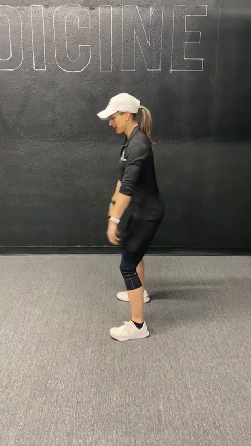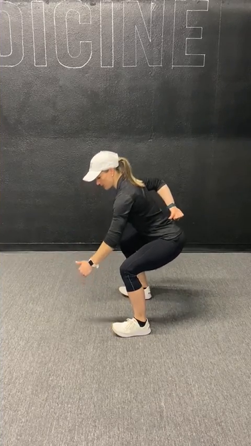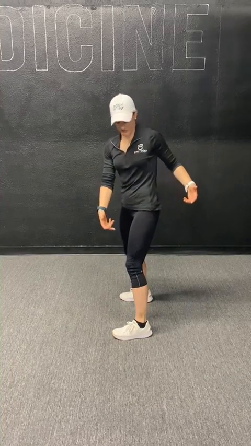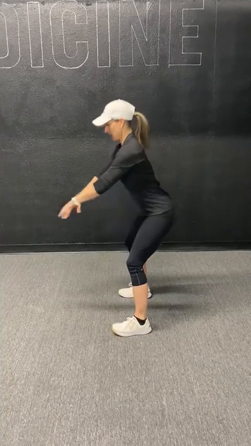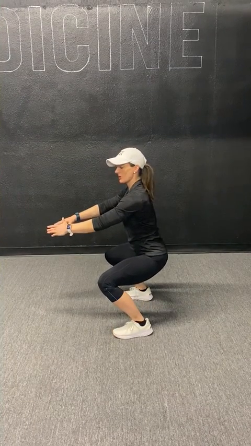Now my hip dominant squatter is going to send the hips back more, and as they come upright, they're going to send their hips forward and drive their motion through their hips. Now you're not going to isolate one or the other, quad or hip, you just might be more dominant in one muscle group. So again, hips kind of sit back here, quad dominant squatters sit here.